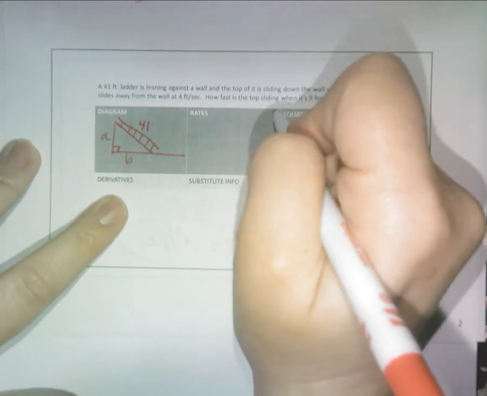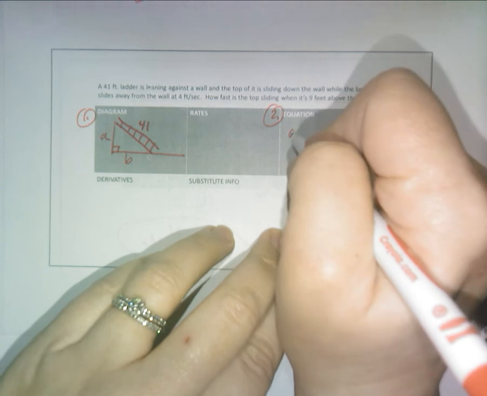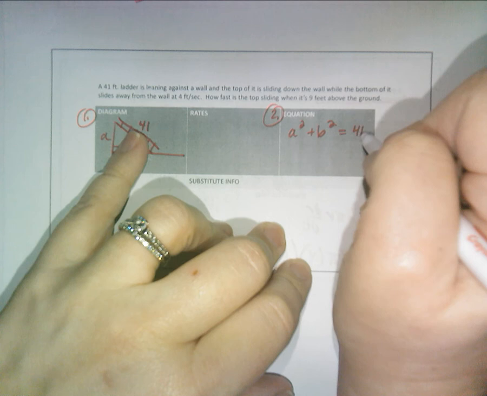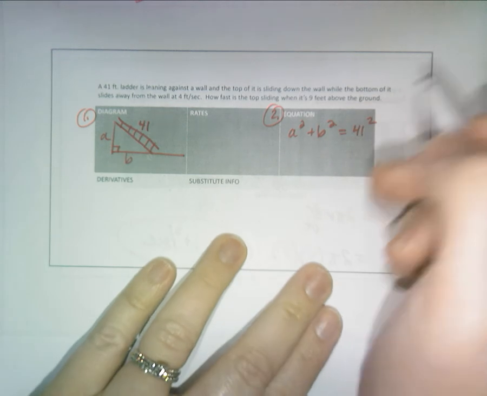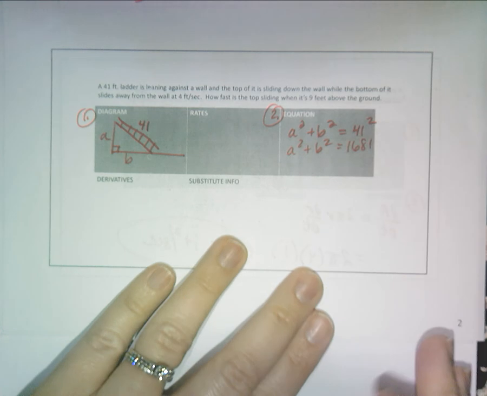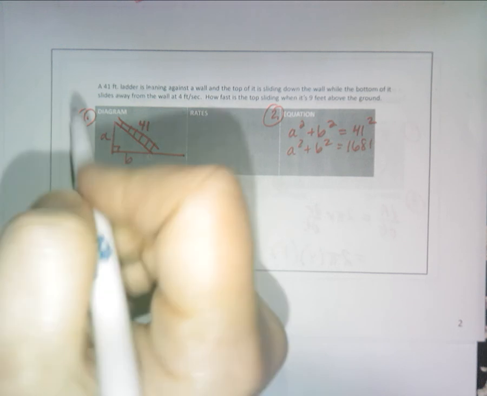Go over here to number 2, the equation. Your equation for a right triangle is a squared plus b squared equals, which in this case is 41 squared. Or a squared plus b squared is actually 1681. I'll give that one to you. You're going to take a derivative just like you would normally in all of the other problems that I've done.